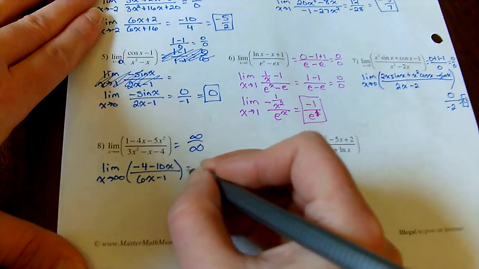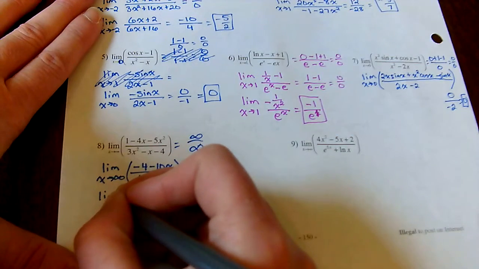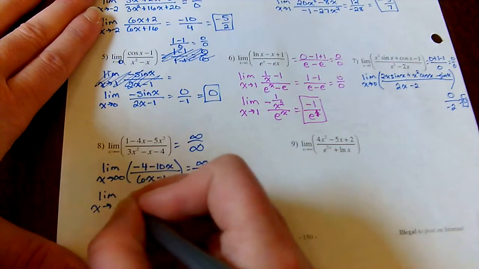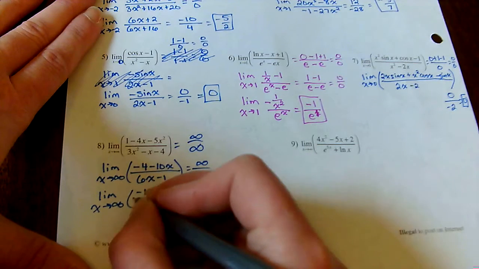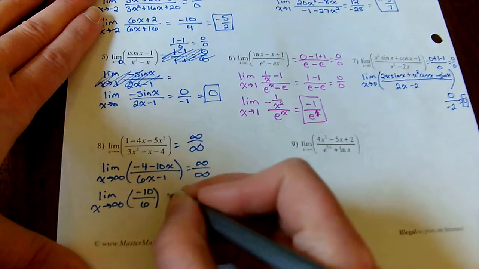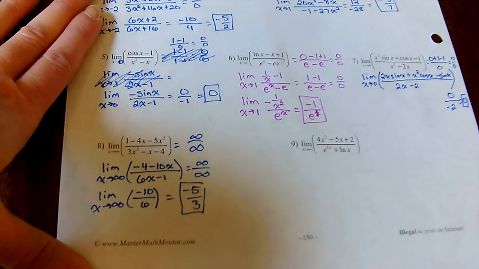If you plug in infinity, you get infinity over infinity. Unknown. Try again. Derivative of the numerator is negative 10. Derivative of the denominator is 6. We get negative 5/3. Beautiful.